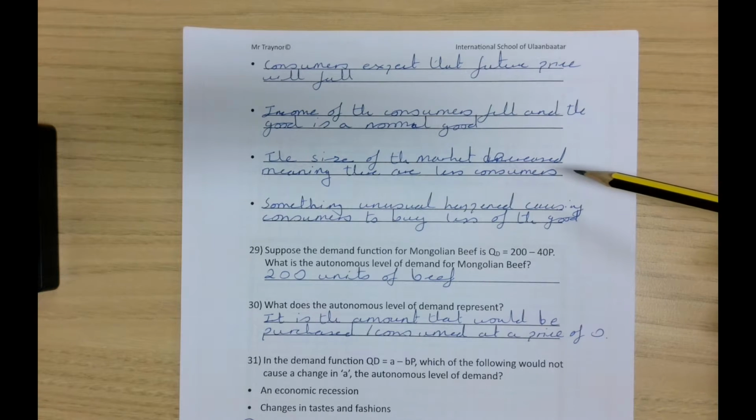The size of the market decreases, meaning there are fewer consumers. If there are fewer people wanting to buy the good, fewer goods will be bought. And something unusual happened, causing consumers to buy less of the good, like the demand for ice cream on a very cold day. That's the idea there, at least.